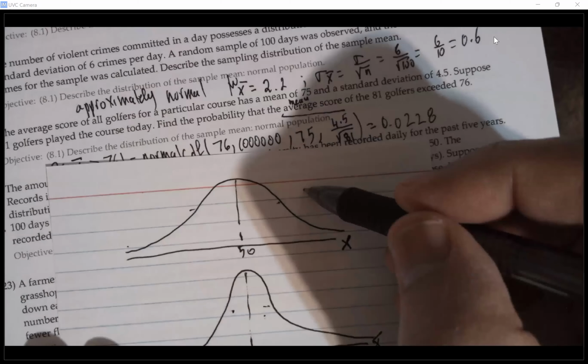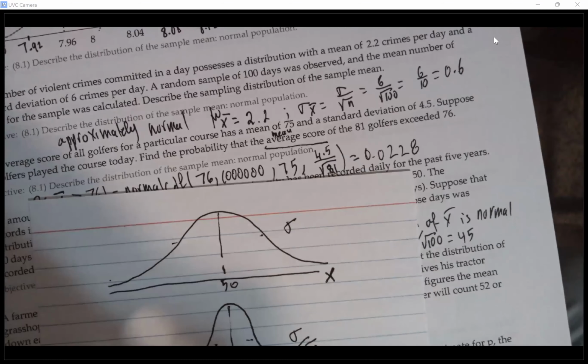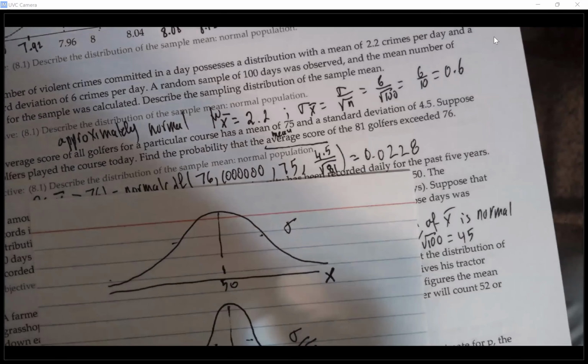Here, the standard deviation is sigma. Over here, the standard deviation is sigma over square root of n. So that's why it's good to work with samples, because we get a smaller standard deviation, so we have more consistency in this case.